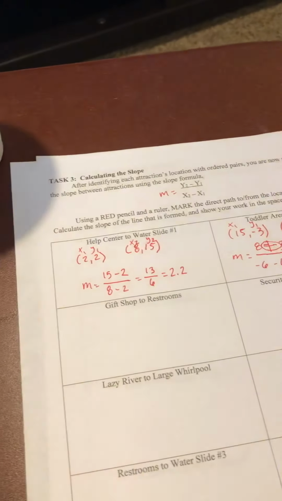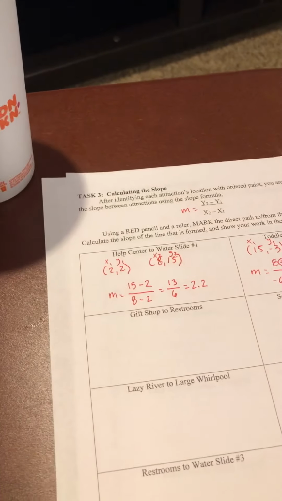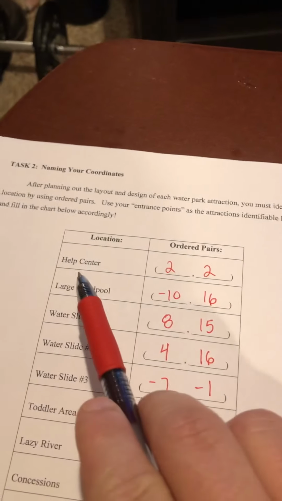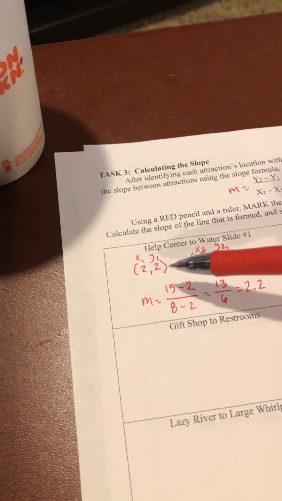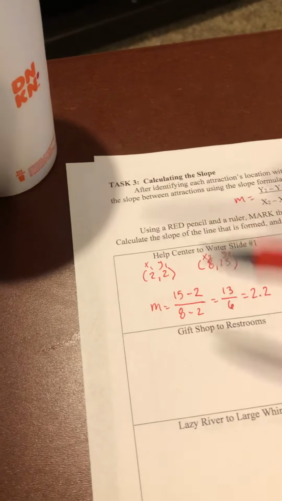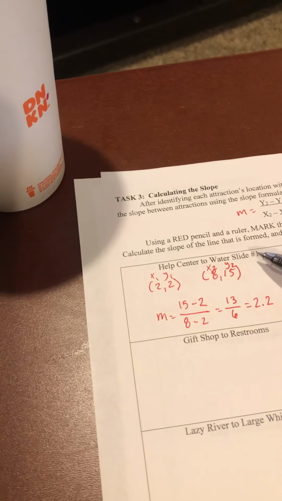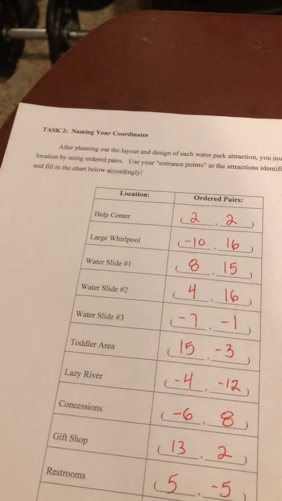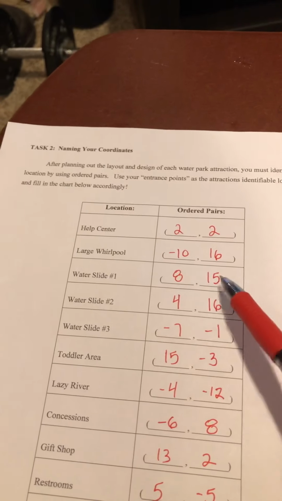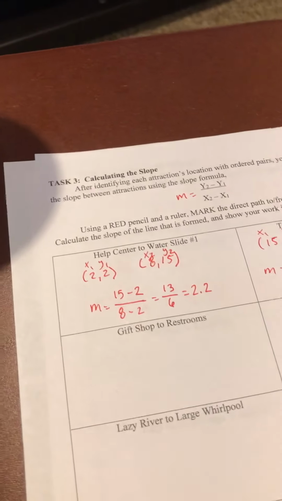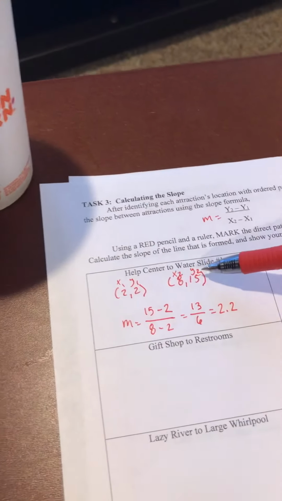Let's find the slope from the help center to water slide number 1. Well, there's my help center. The help center's ordered pair was 2, 2. So I wrote those down here. 2, 2. I labeled them x1, y1. Then I go back to task 2 and I find the water slide number 1 coordinates. Water slide number 1 coordinate was 8, 15. So I wrote 8, 15 and I labeled those x2, y2.